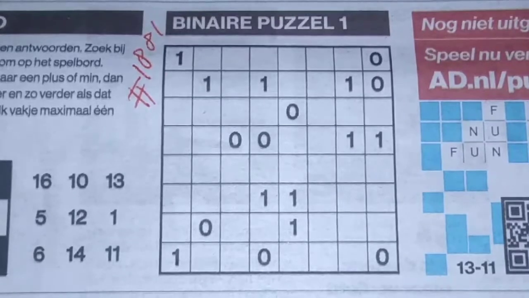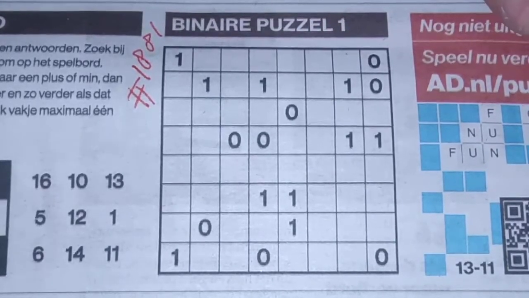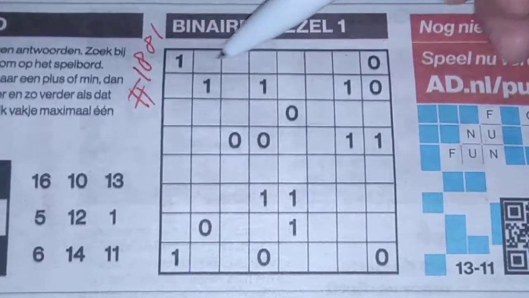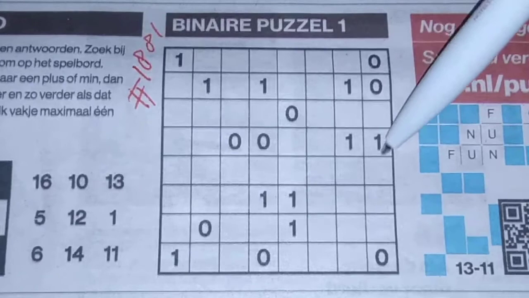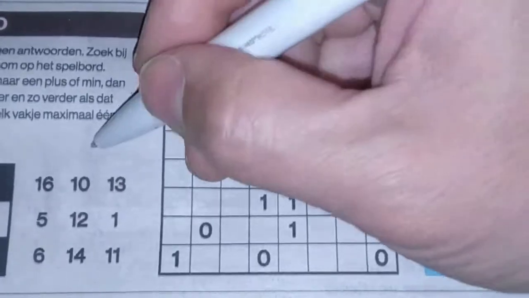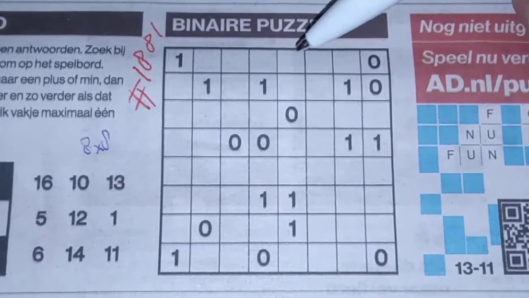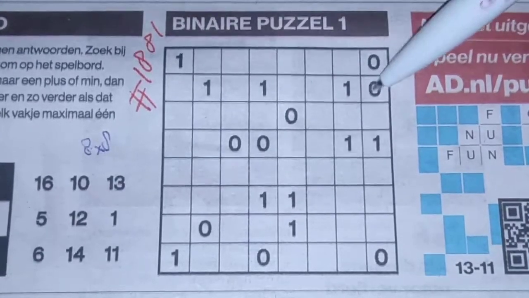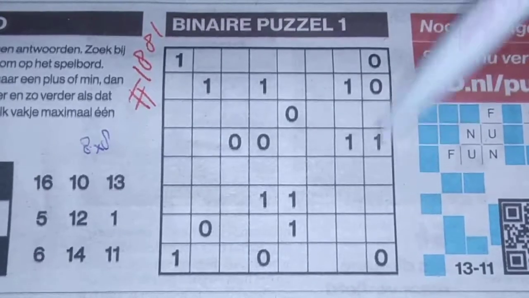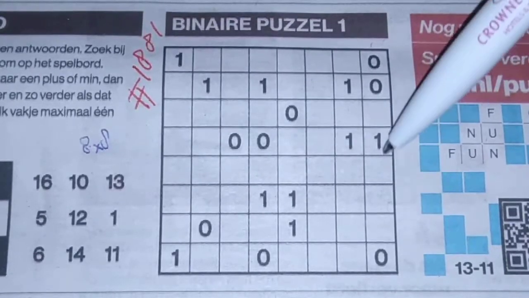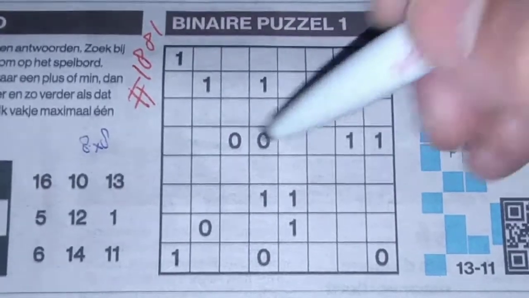And before I start, I want to know what kind of binary puzzle this one is. 1, 2, 3, 4, 5, 6, 7, 8. It's an 8 by 8 binary puzzle. That means in a row or in a column there are always 4 0's and 4 1's. Alright, so let's get started.